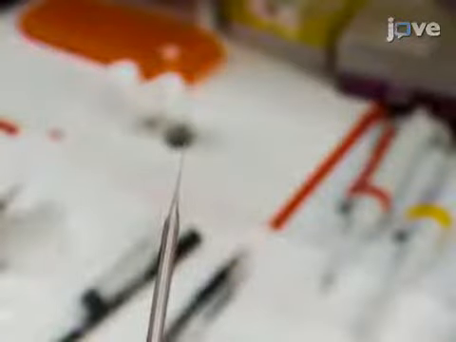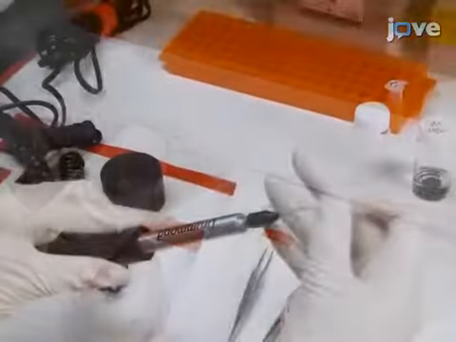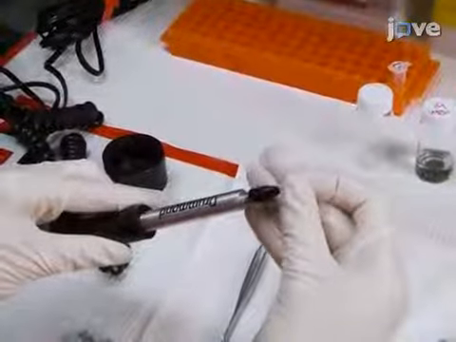For nuclear injection of DNA, prepare a long and thin injection tip to reach the nucleus without damaging the oocytes. Then, fill the injection tip with oil and mount the injection tip on the nanoinjector device.